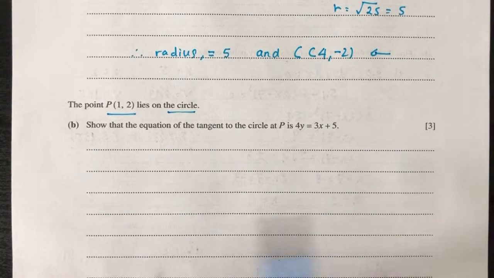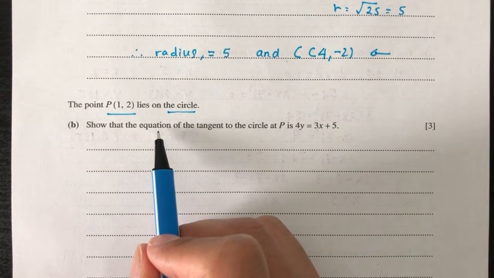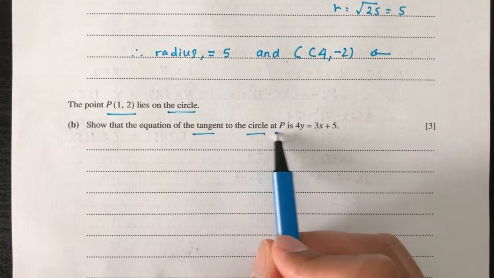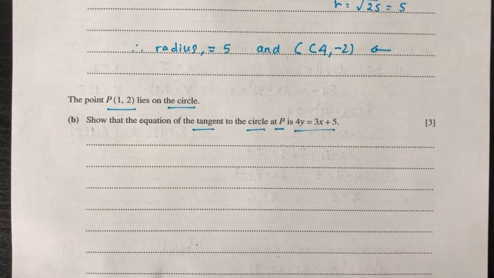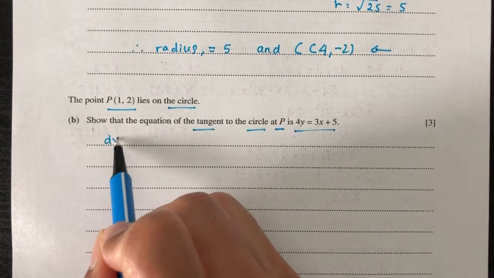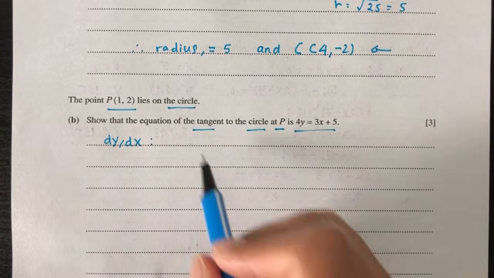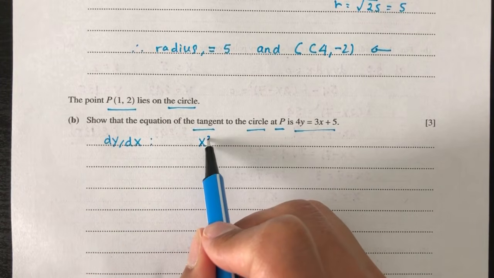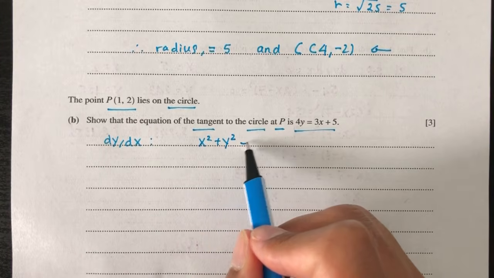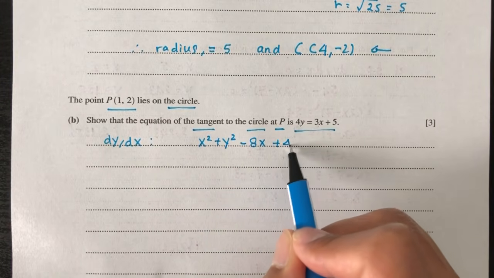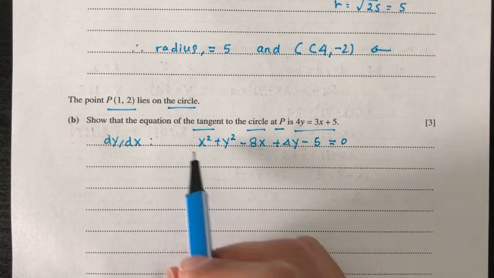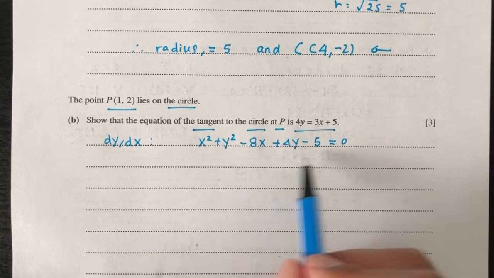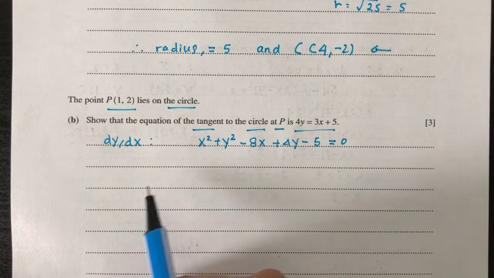That's important here. So part B, show that the equation of the tangent to the circle at P is given by this. So how do you find the equation of a tangent? You first have to find the gradient of the tangent. So to find the gradient, you have to find dy by dx. So now our equation is given by x squared plus y squared minus 8x plus 4y minus 5. So from this you have to find dy by dx. So let's do that. Differentiate this function with respect to x.